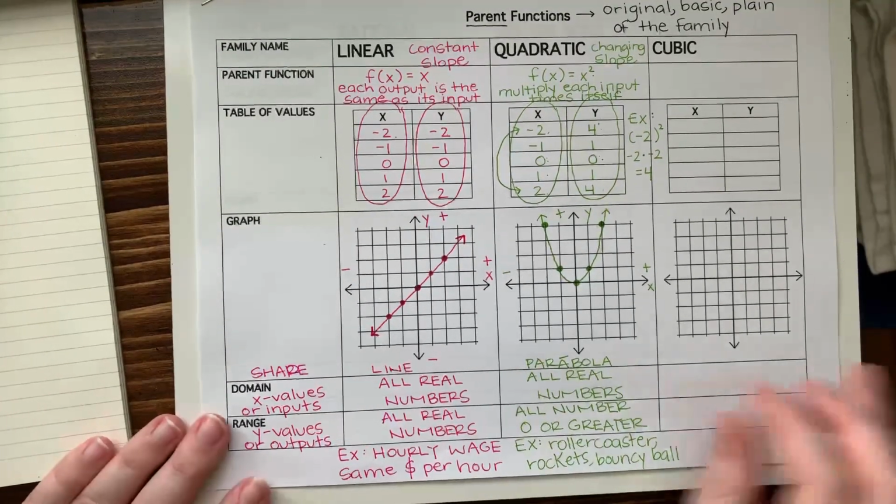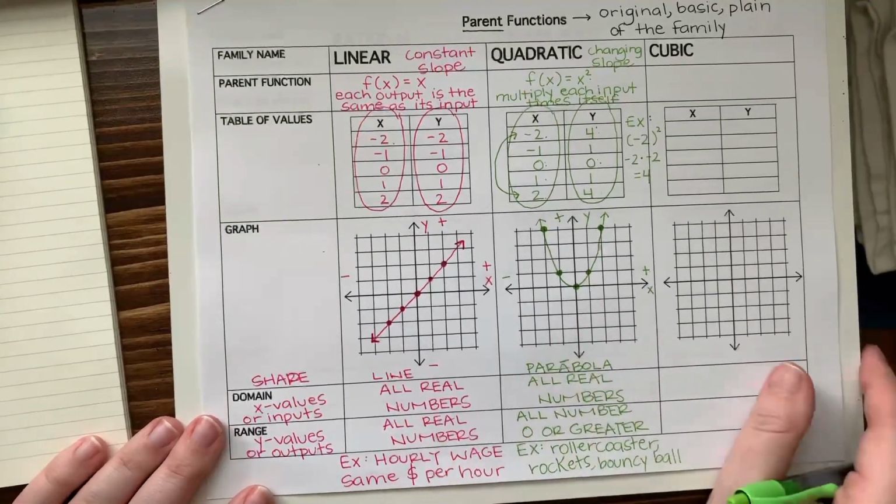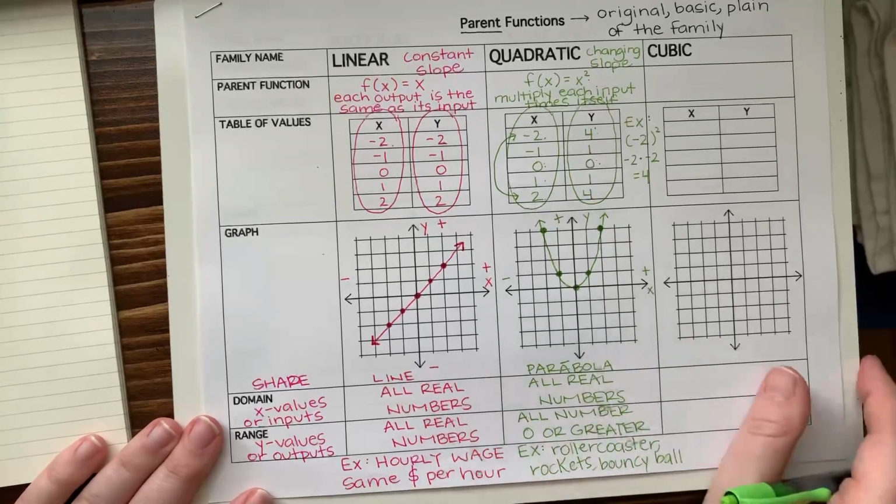All right, that wraps up our linear and quadratic conversation. And now you should be able to do the quizzes from today to practice this information.